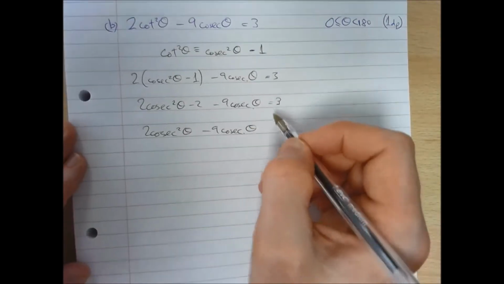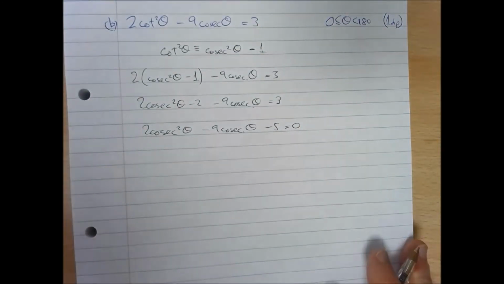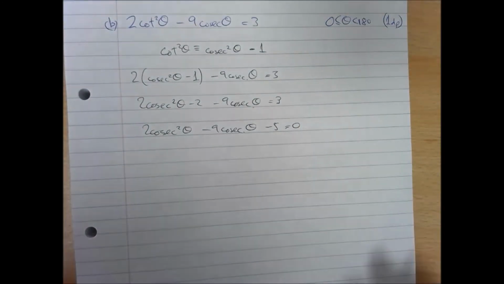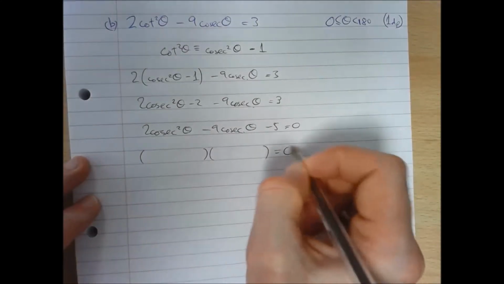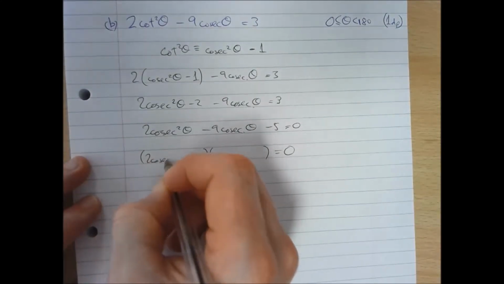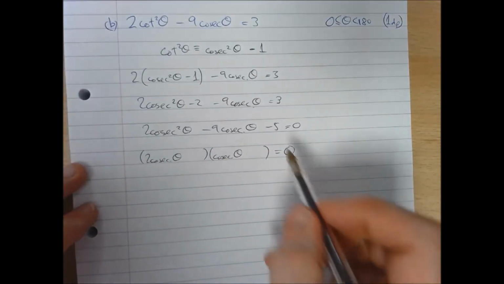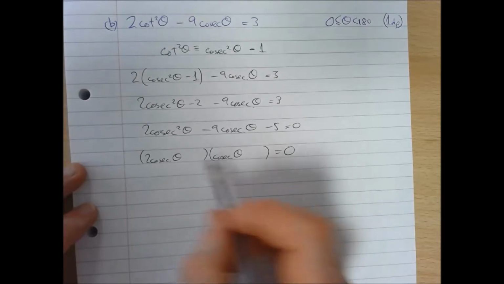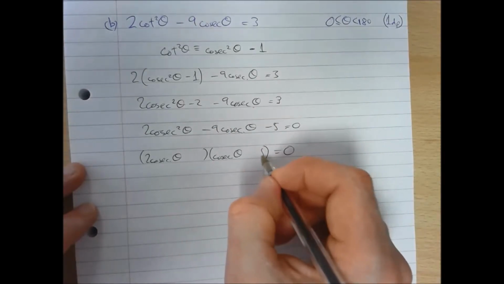Bring the 3 across, end up with a minus 5. Okay, and so then we're going to try and factorize that. So 2 cosec theta at the front there, cosec theta at the back there. We want to get the two numbers to multiply to give minus 5, and we're going to be trying to create a minus 9 in the middle there.